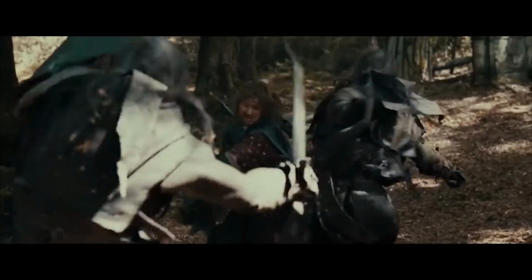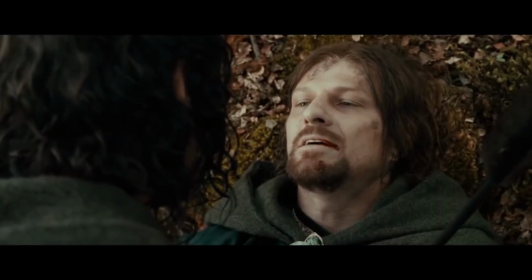This leads Frodo to abandon the Fellowship and for Boromir to do his utmost to save Merry and Pippin, in vain, from the Uruk-hai, resulting in his own death.